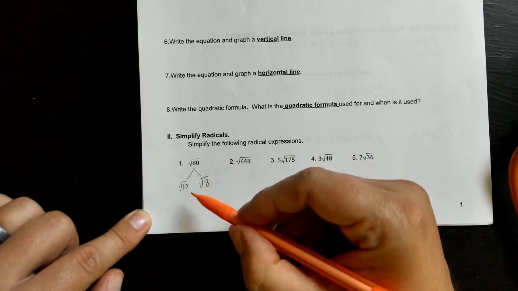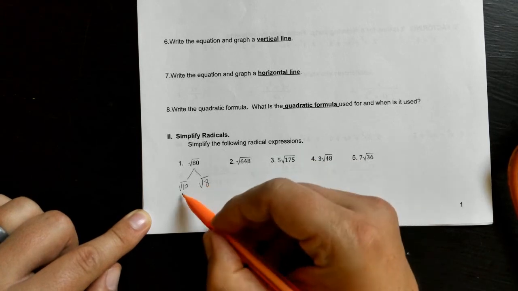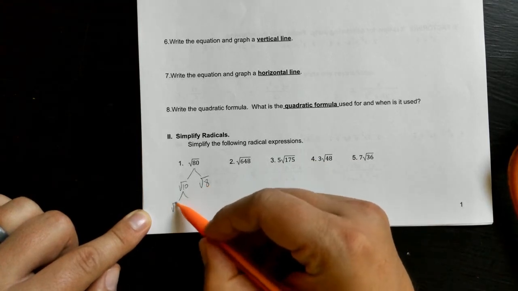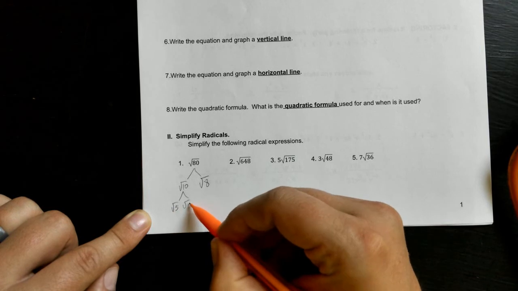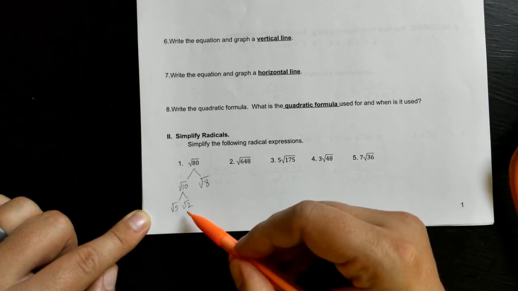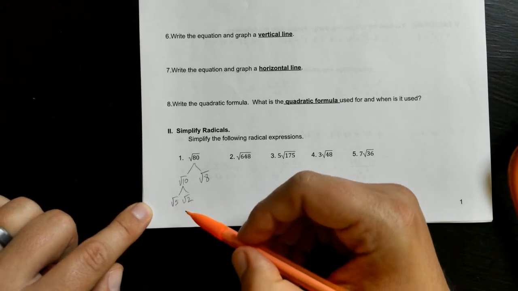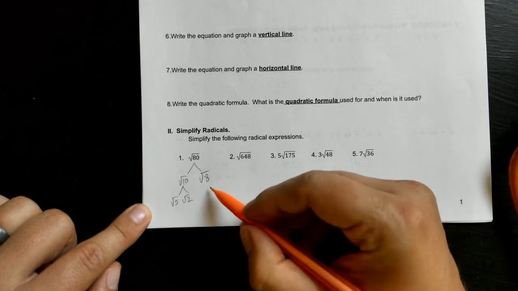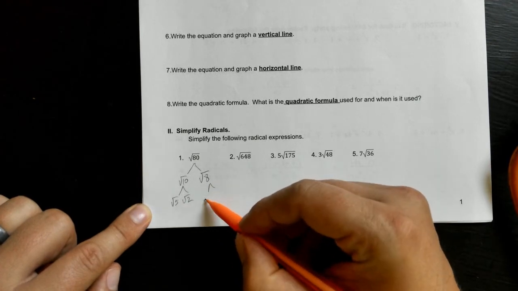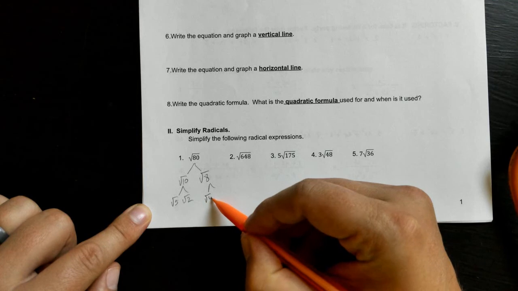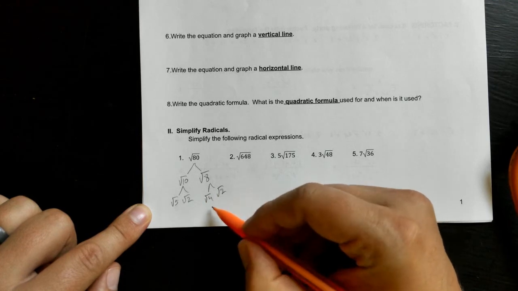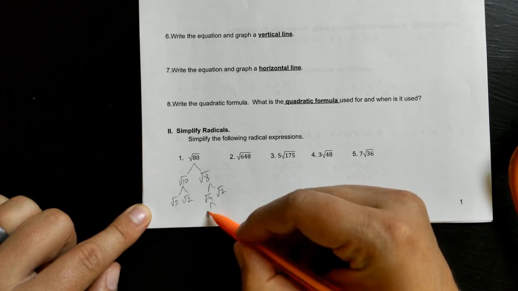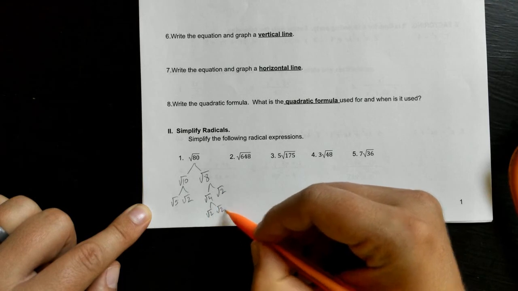It's called prime factorization. So I'm going to break this down further into the square root of 5 and the square root of 2. And now 5 and 2, I can't go any further. They are as broken down as they're going to get. So looking at 8, I would do the square root of 4 and the square root of 2. And then 4 I could break down into the square root of 2 and square root of 2.